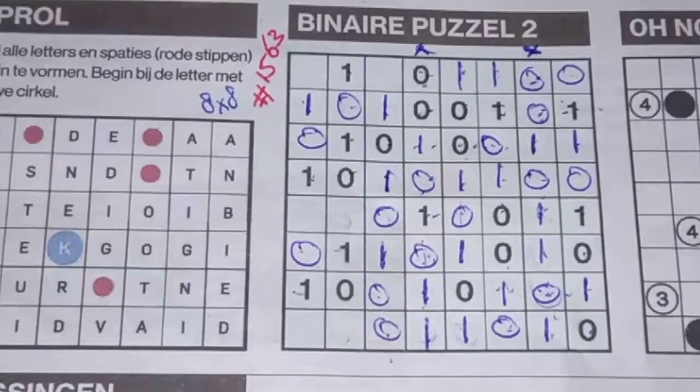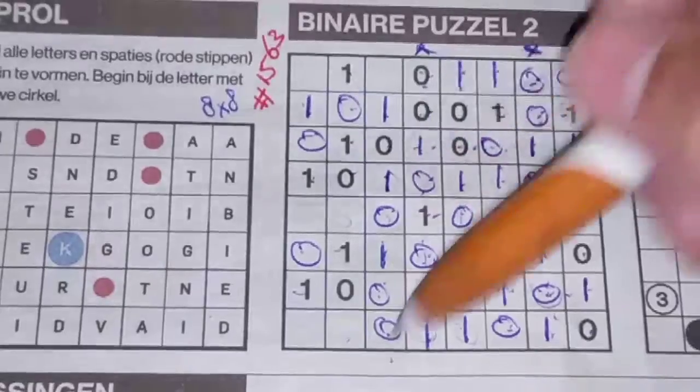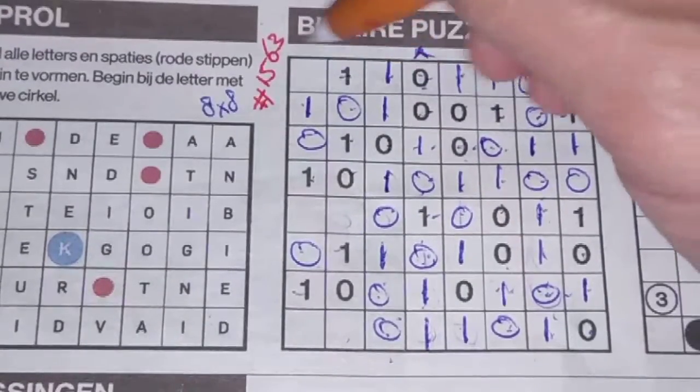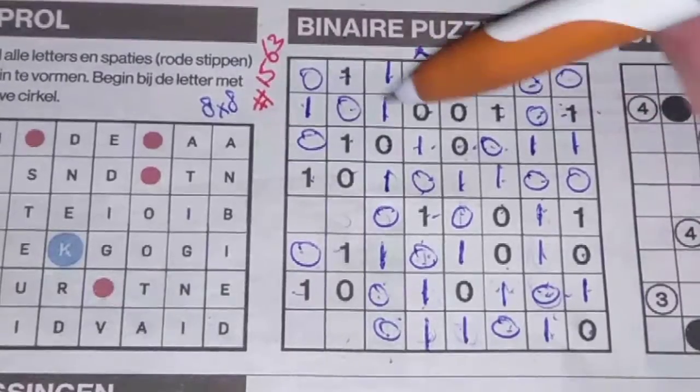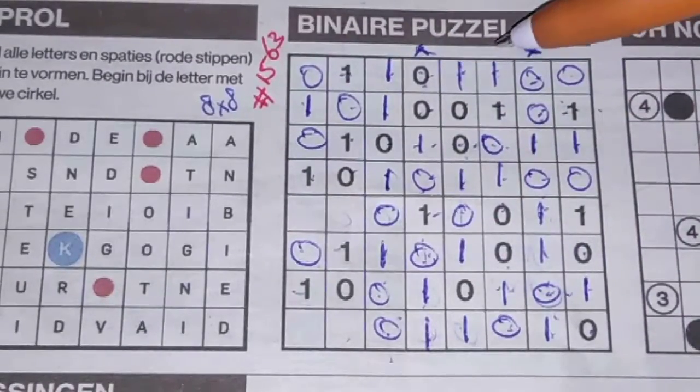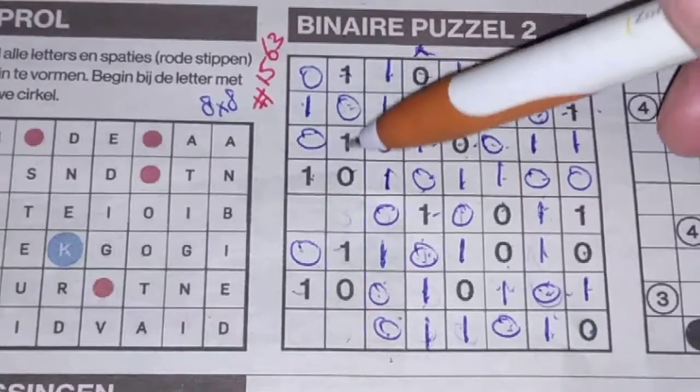Then 1, 2, 3, 4. 4 O's, so the rest are ones. 4 ones in this row, so the rest are O's. Then we have 2 columns. Need to compare again.